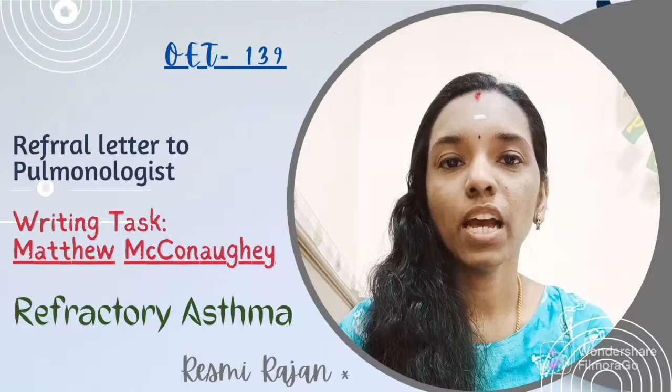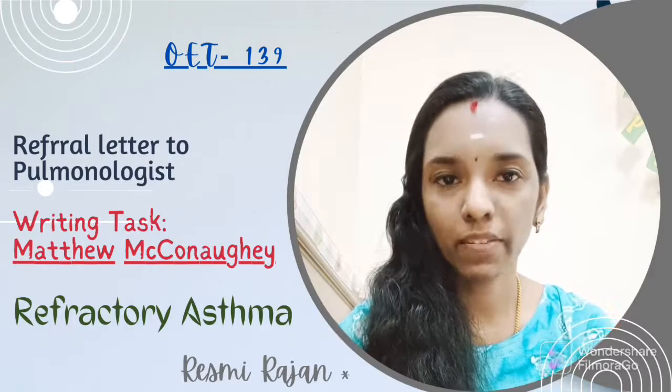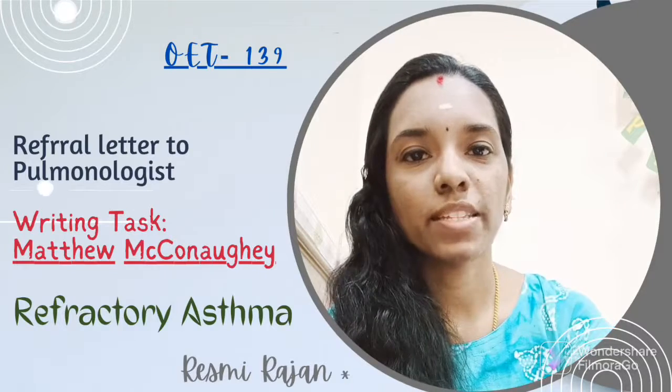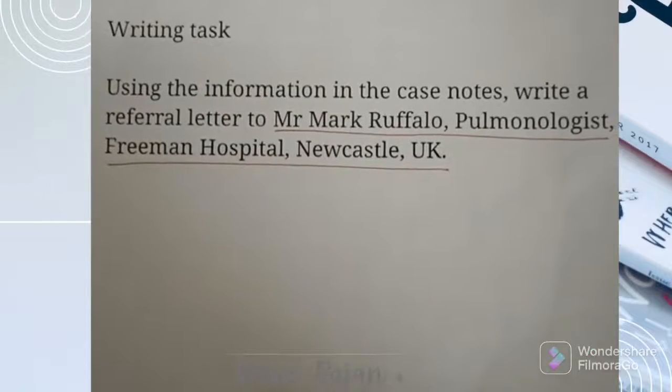So we will see how we will take the relevant data and the semi-relevant data, and how we can exclude the irrelevant data, then how we can organize the letter. So let us see the writing task. As usual, we will go to the writing task first.